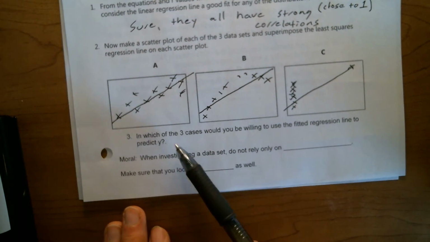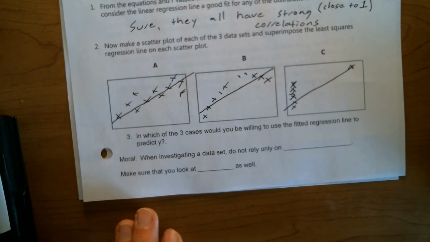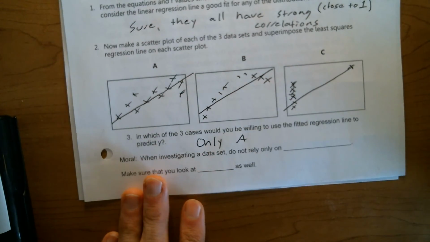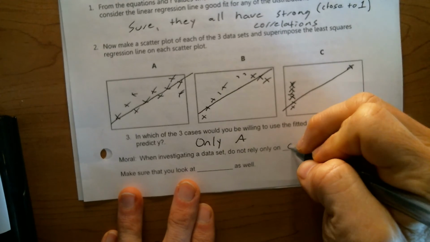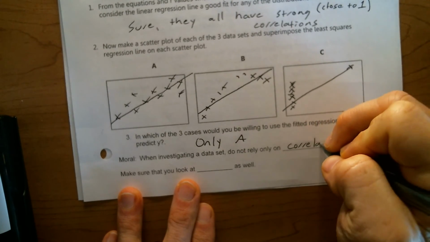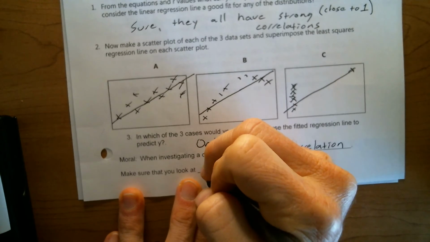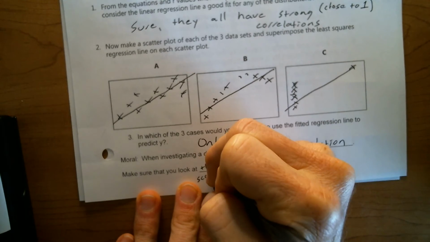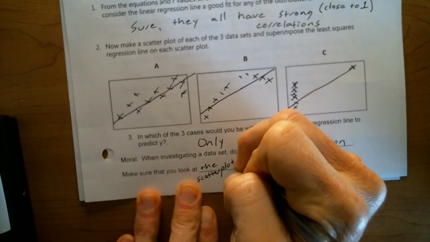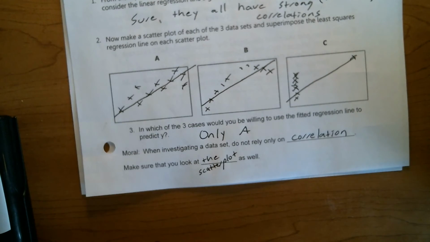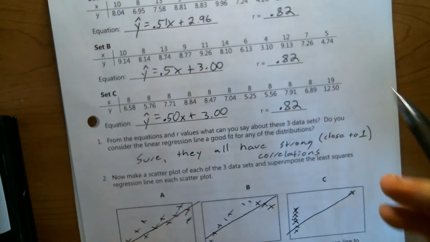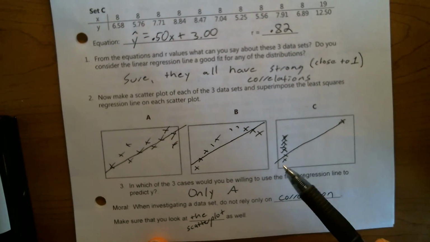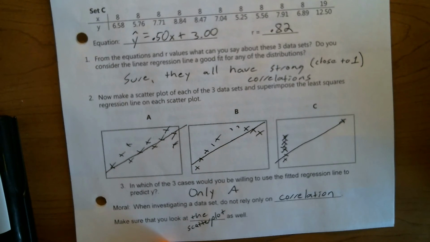In which of these three cases would you actually be willing to use the regression line? Only A. So when we're investigating data, we can't rely only on the correlation. We have to look at the scatter plot as well, because these numbers by themselves can be misleading. They might not actually capture what's happening in the data. So it's important that we look at all of those things together.